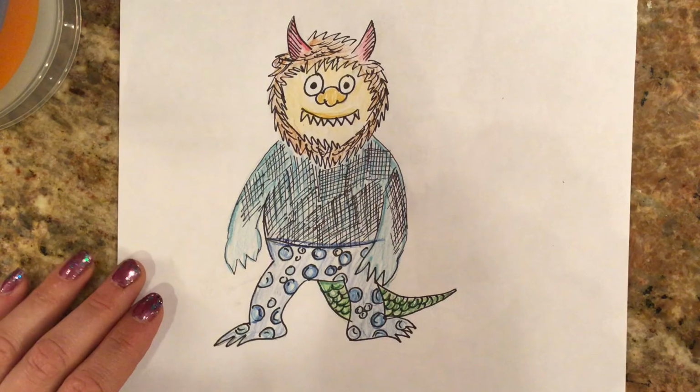We're going to stop here for this week. We are finished with our coloring for our monster, and next week we're going to do the background.